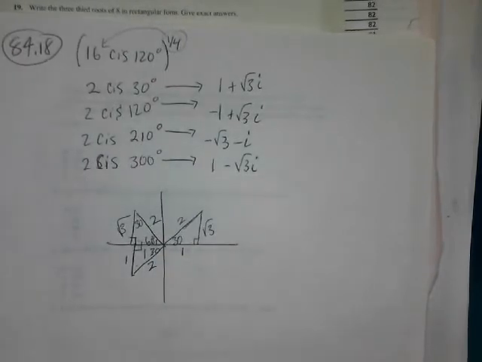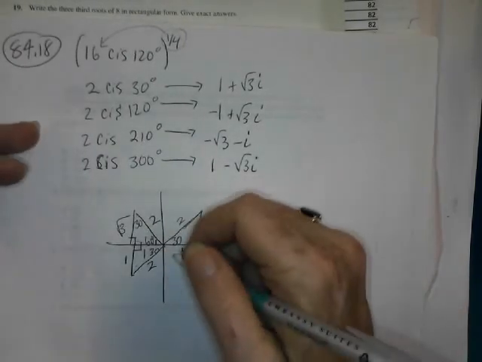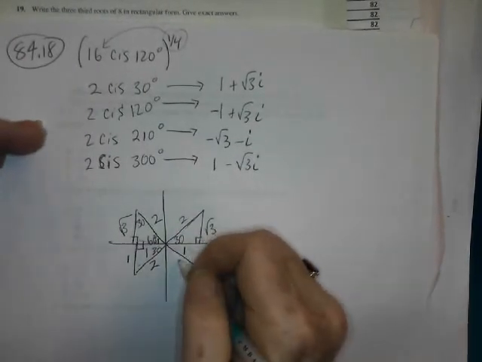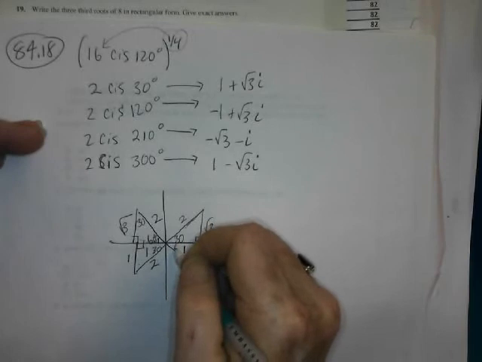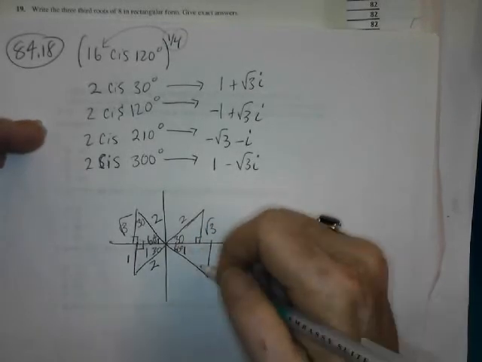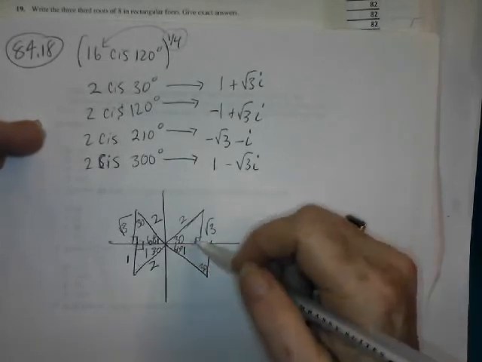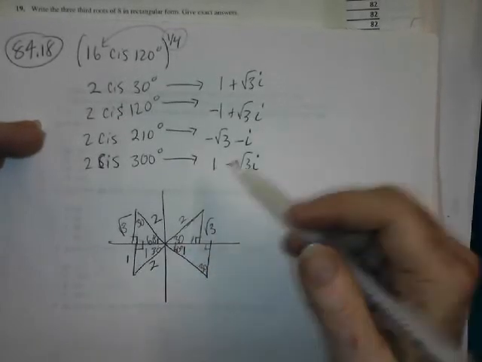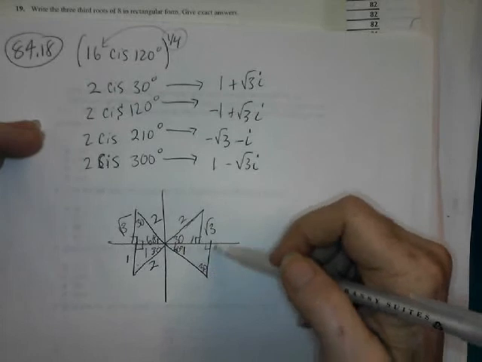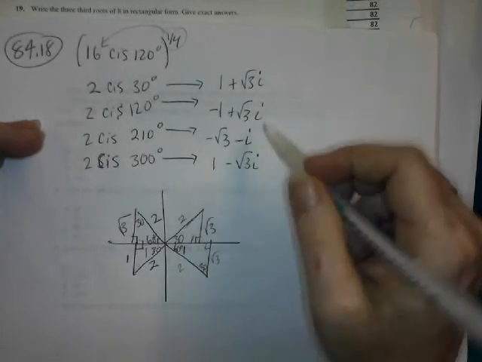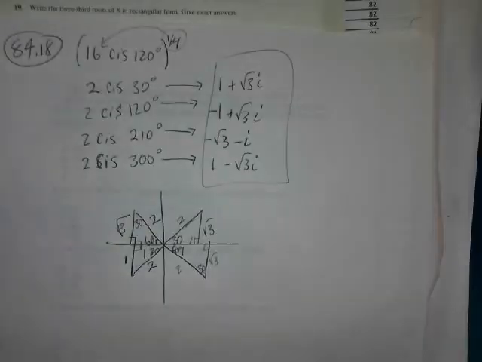And this triangle over here is 300 degrees, so this little angle right here is actually going to be 60. If that's 60, that one's 30. And that means this is the side that's 1, this is the hypotenuse that's 2, and this is the side that's root 3. So those should make sense for your answers. That's number 18 on lesson 84.